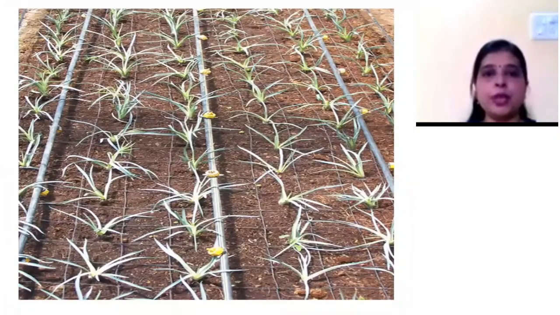This is the figure showing you the bed preparation. It means that just after the bed preparation in the polyhouse, mainly the drip irrigation system is followed. So you can see here that the drip system, drippers are there.